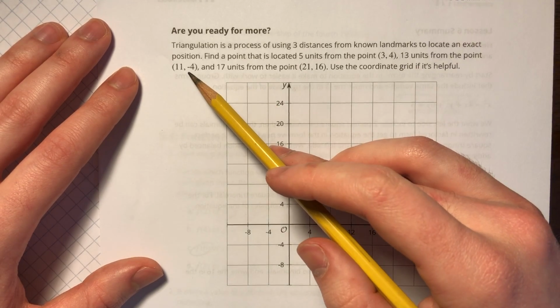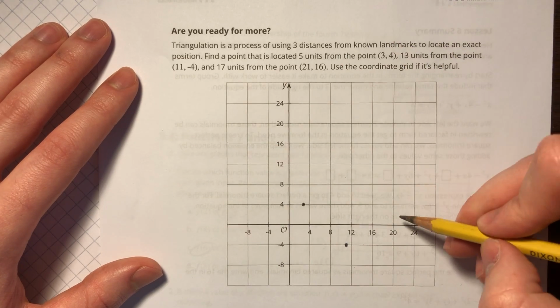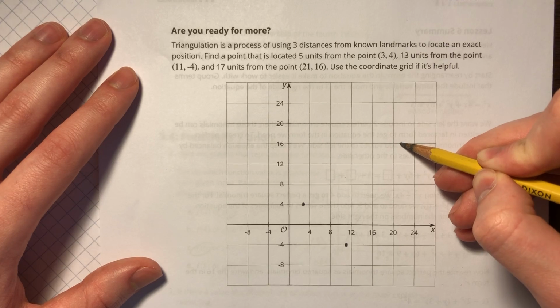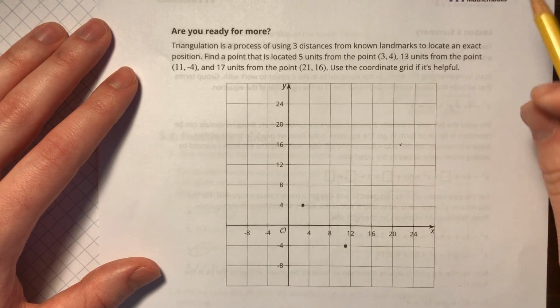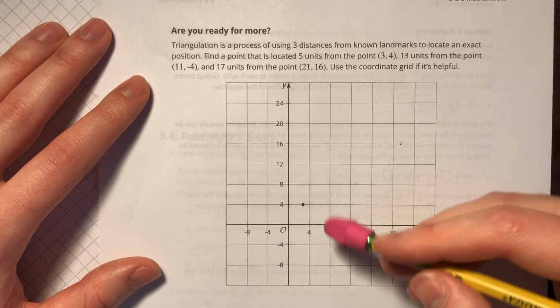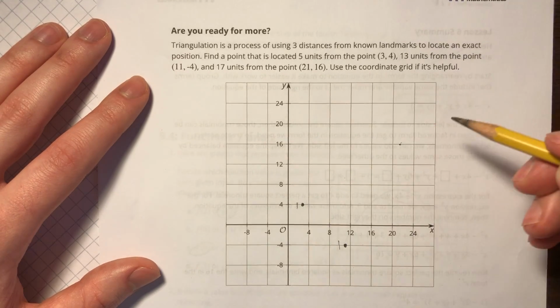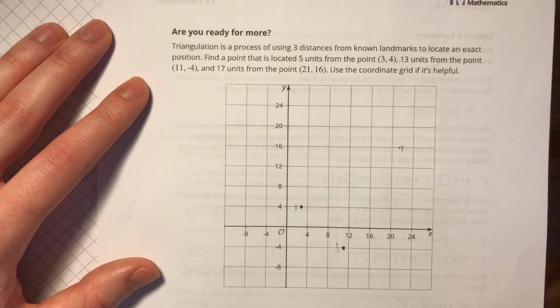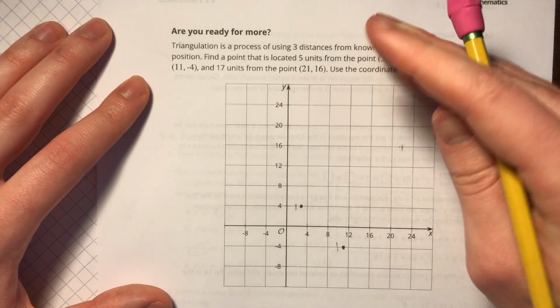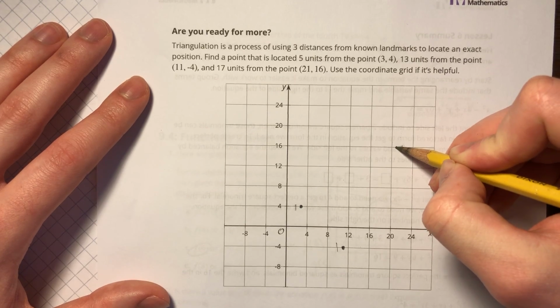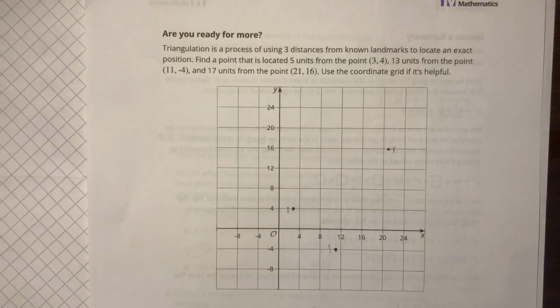And (21, 16). This has got to be a fourth of the way. So let me see if this is halfway. That looks good. This one's a little too far over. No, it'll be a quarter of the way. So I'm guessing that's about halfway, so I'm going half of halfway to get a quarter. All right.